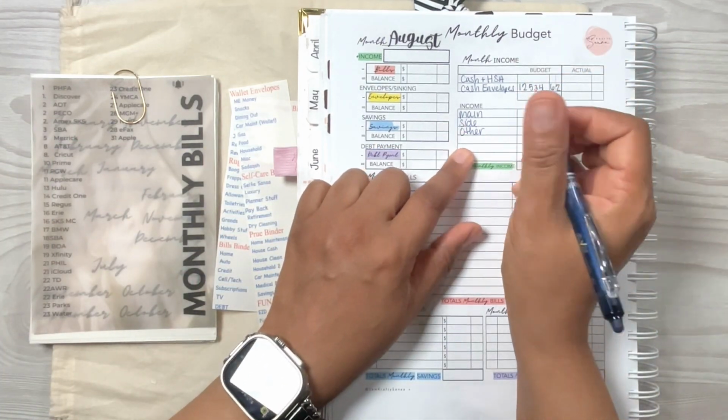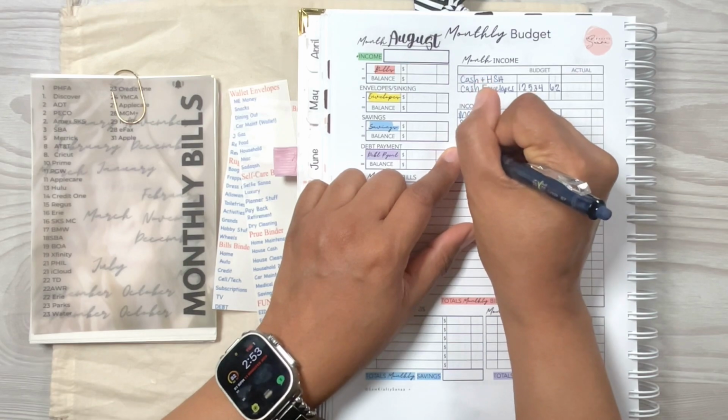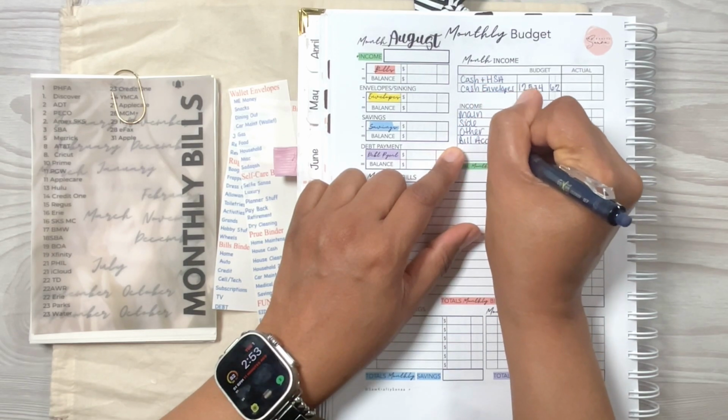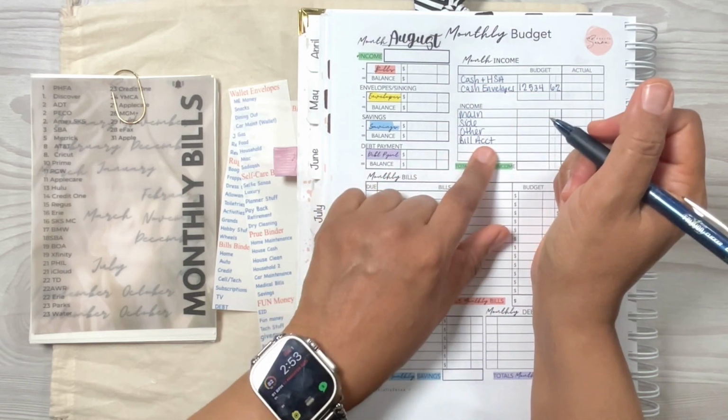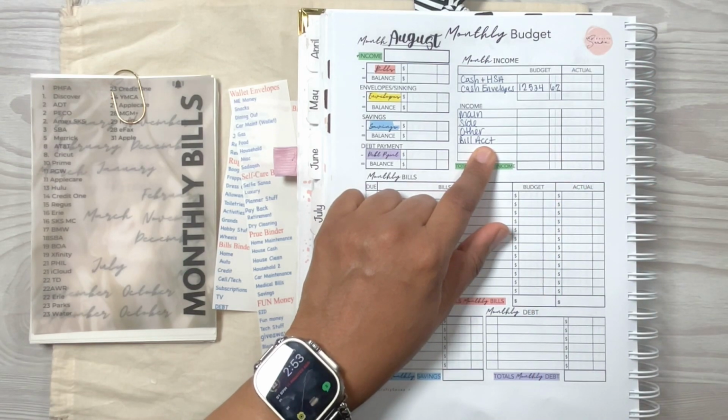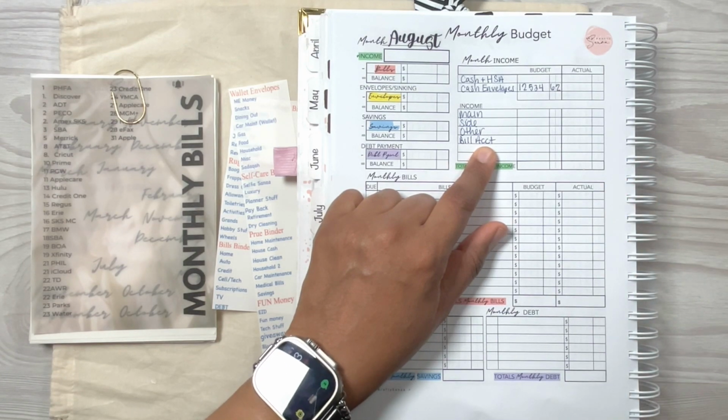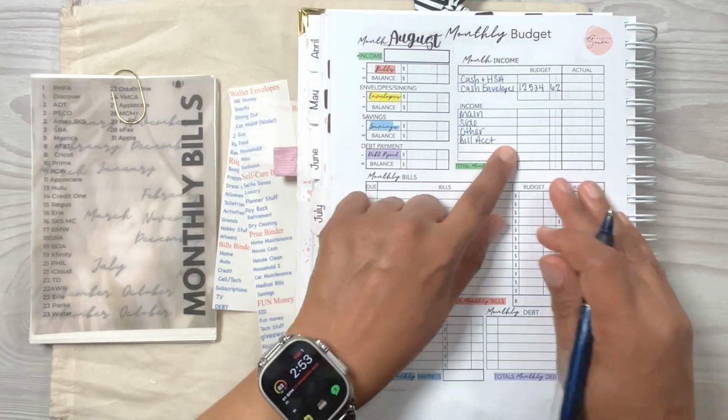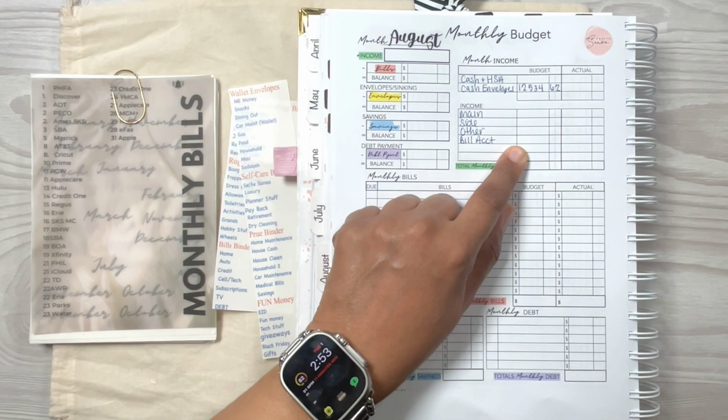I'm also going to include my bill account here because all of my bill money is in this account. I believe I have the amount written down, so I'm looking for where I wrote that. I believe it's $5,011.